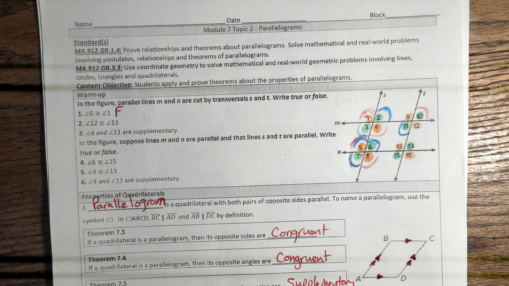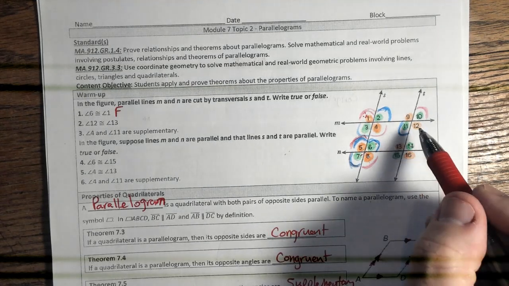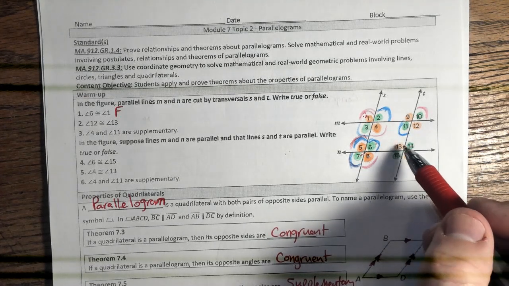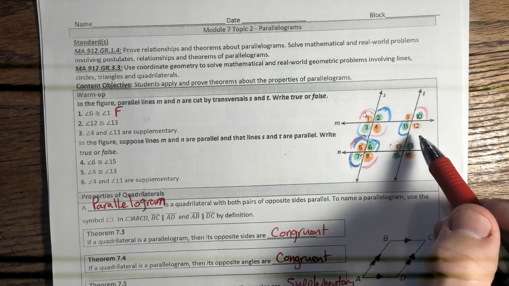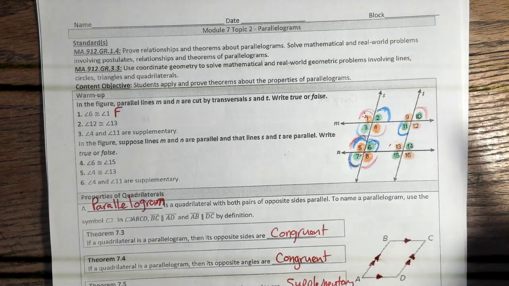All right, number 2. So 12 and 13, excuse me. I didn't mark these with the blue and the pink.